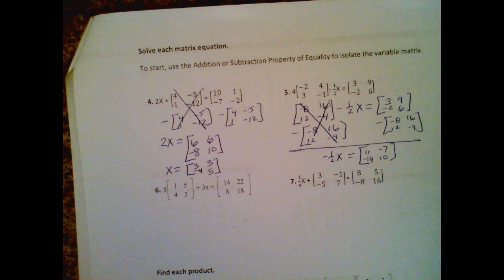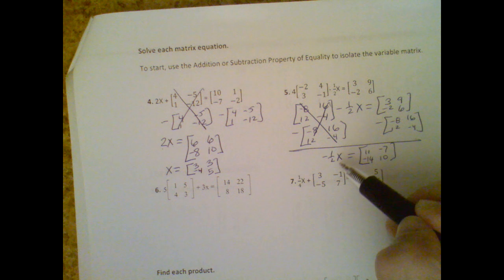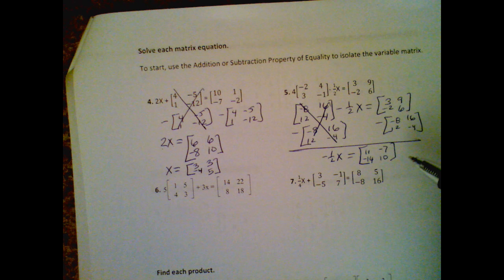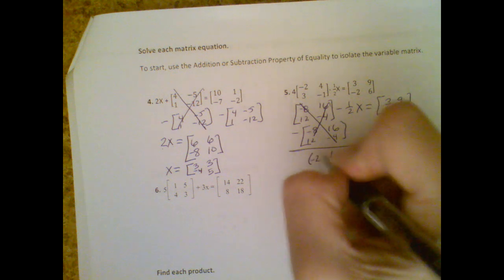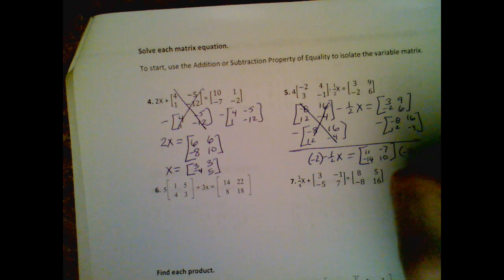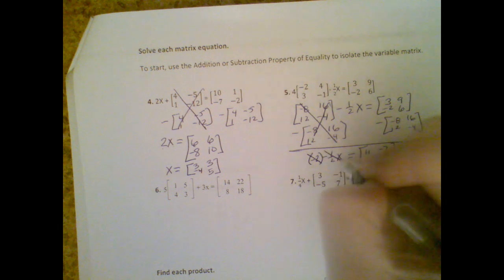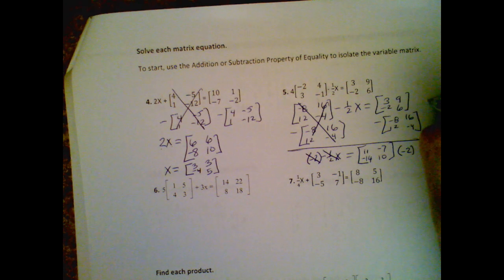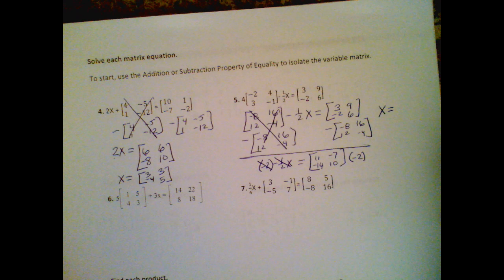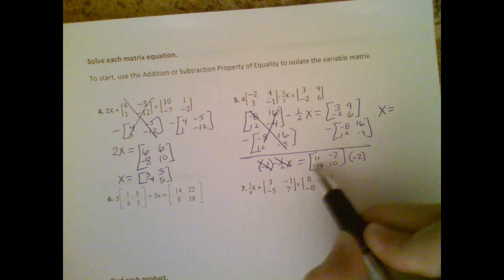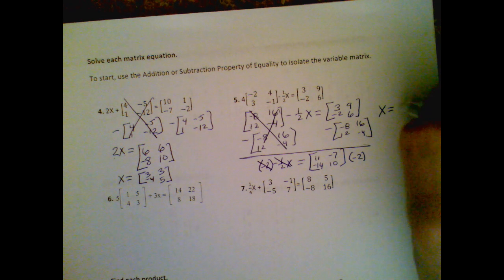And then from here, notice we want to get this x by itself. So we can divide everything by -1/2, or another way that might be easier for us is multiply both sides by the reciprocal. So if I multiply this side by -2, multiply this side by -2, these are going to cancel out, so I get that x by itself. So we're going to get x equals, and we're going to distribute that -2 to every number inside the element.